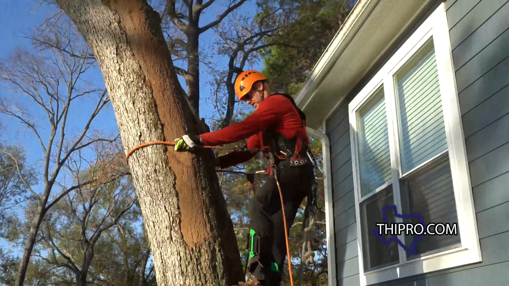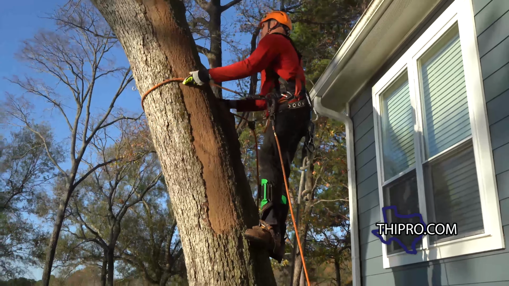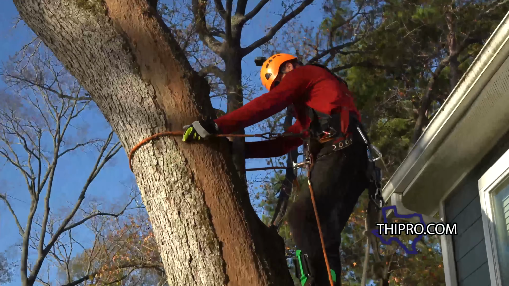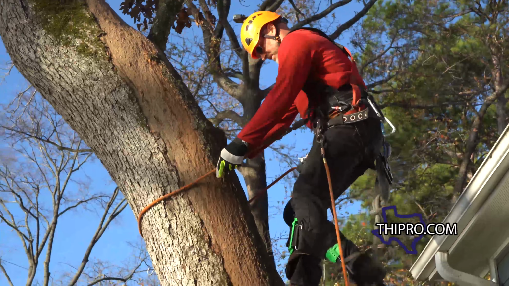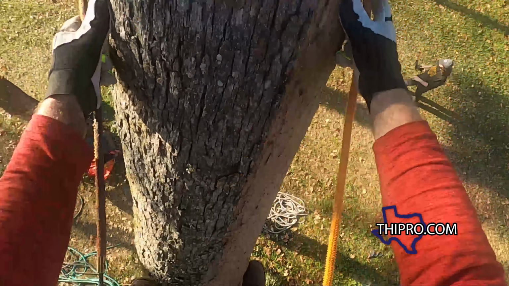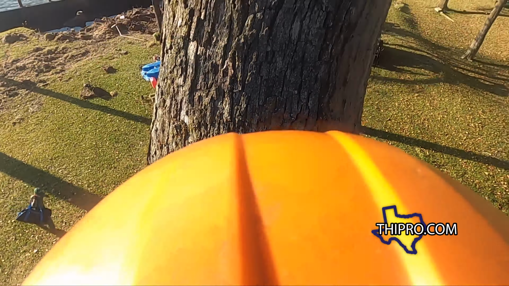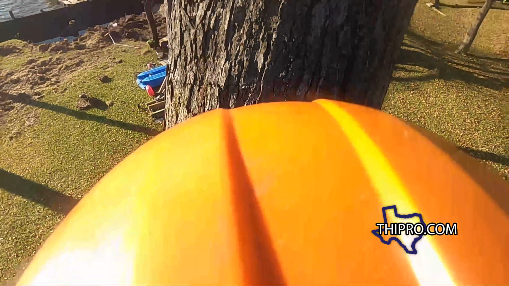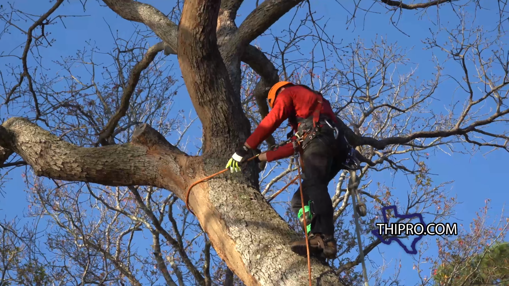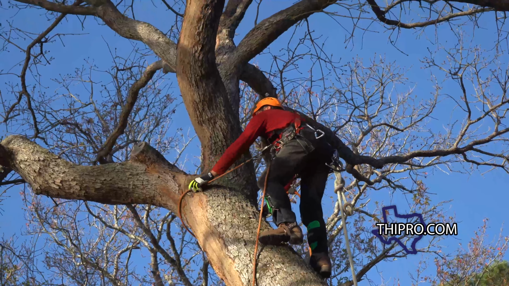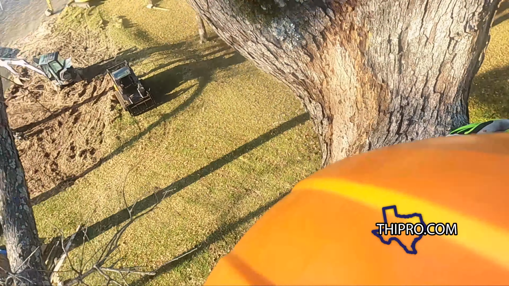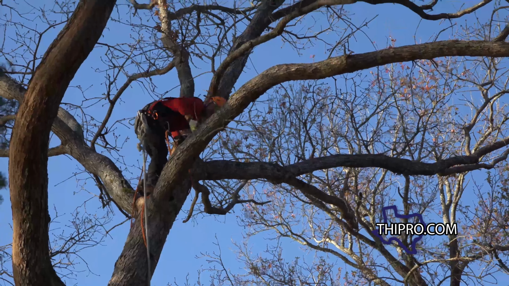Up and away. JP, how did I get to climb this one? This is your day. This is your day to climb. Coming down. Limb's coming down.